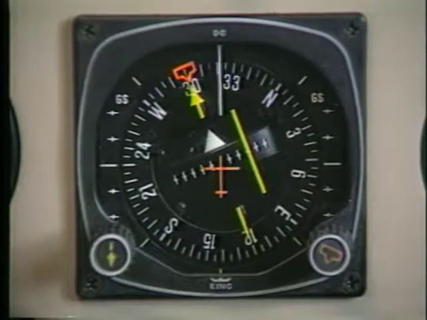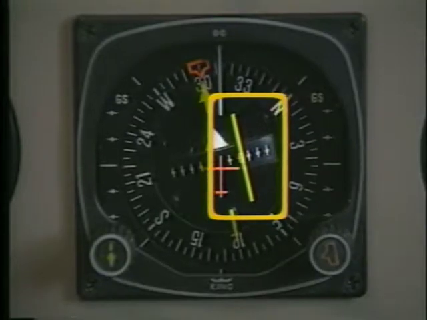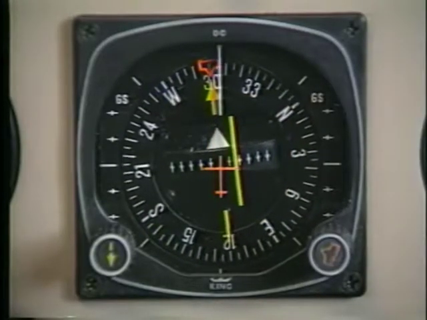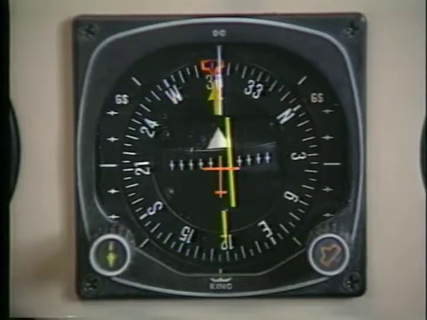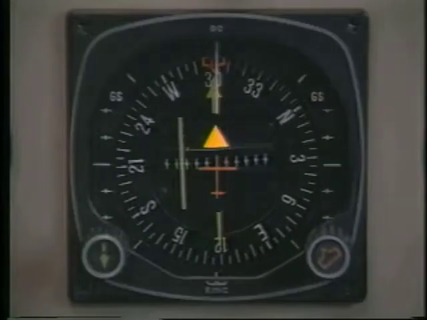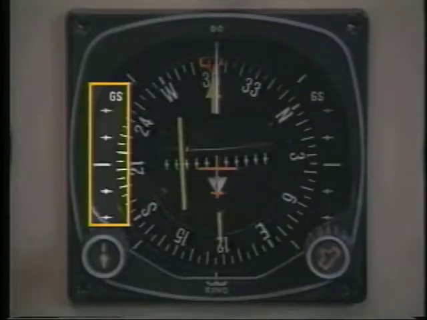Like the CDI, the lateral deviation indicator tells you if you are left or right of course. When you are on course, the needle is aligned with the course arrow and the reciprocal course pointer. The ambiguity indicator works like a to-from indicator to tell you if you are flying to the VOR or from it. One other feature that HSI provides is glide slope information, which is used during instrument approaches. You may learn more about this if you proceed with additional pilot training.